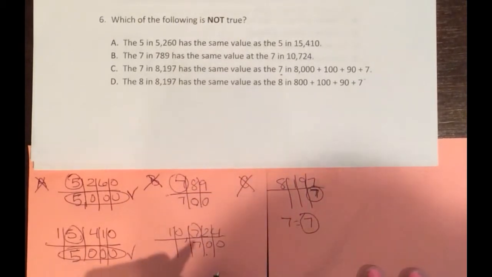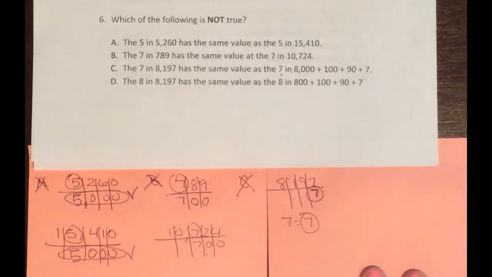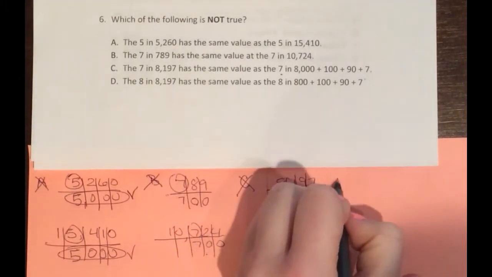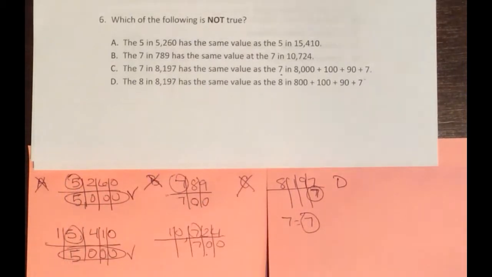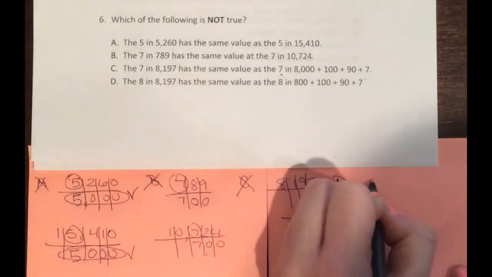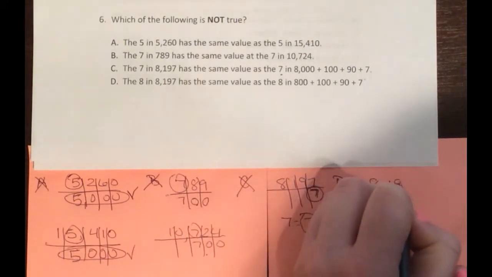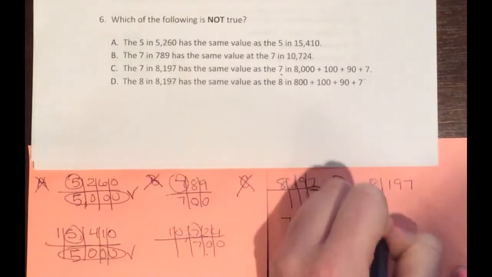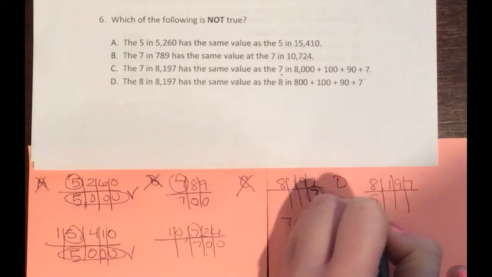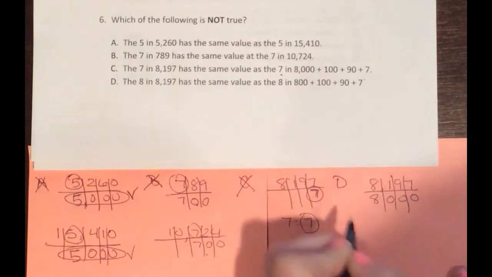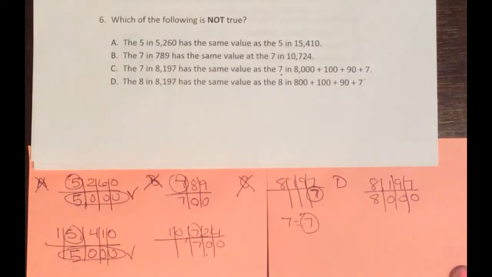Now I'm going to go to D, and hopefully D will not be true because I do need a correct answer. So D, it says the 8 in 8,197 has the same value as the 8 in 800 plus 100 plus 90 plus 7. Okay, so draw my place value chart, 8,197. Okay, write the lines. Start with the 8 and look to the right, put zeros inside. So the value of that 8 is 8,000.